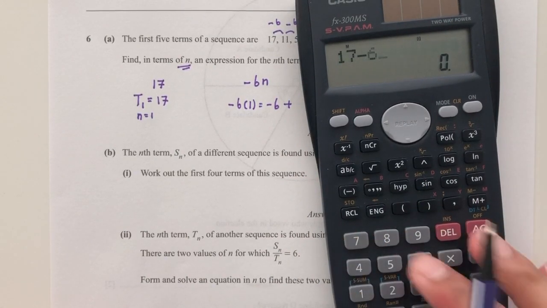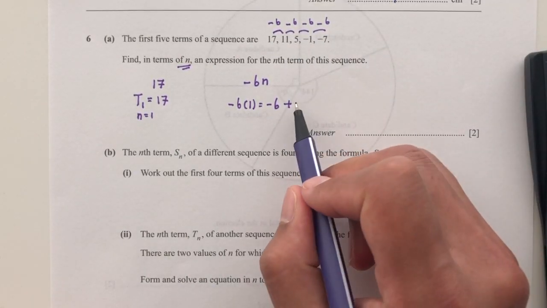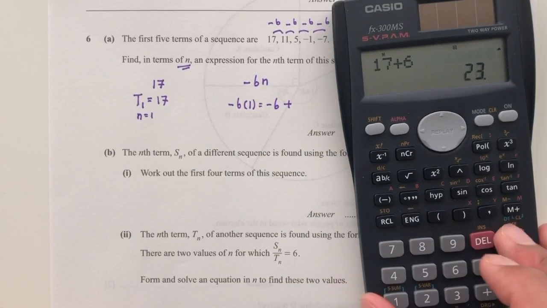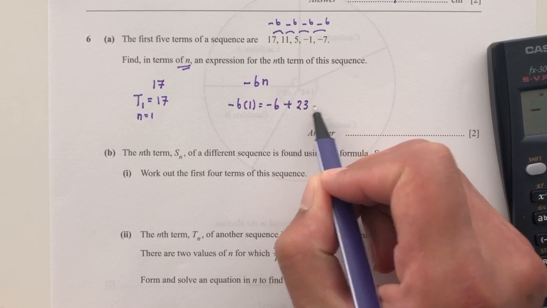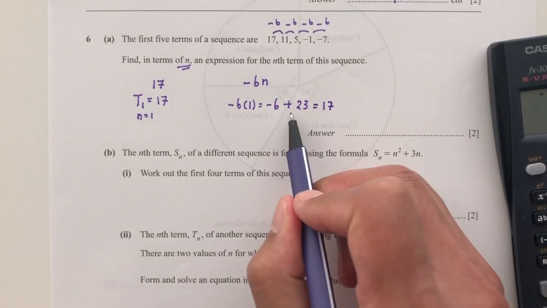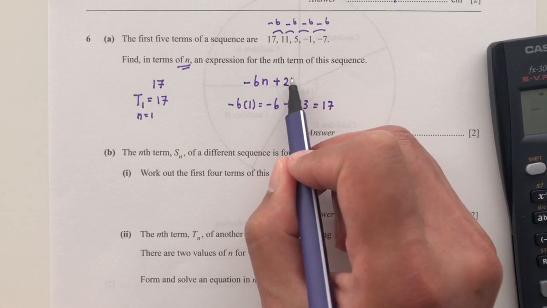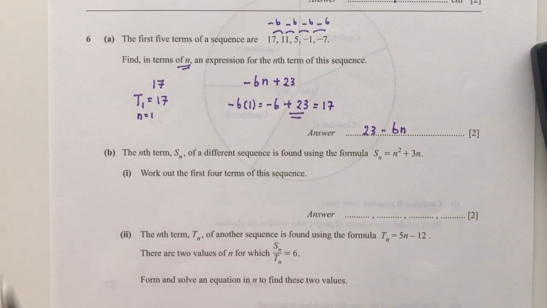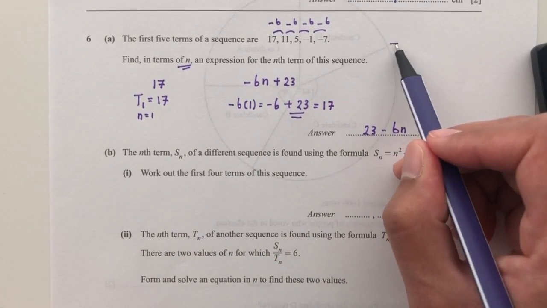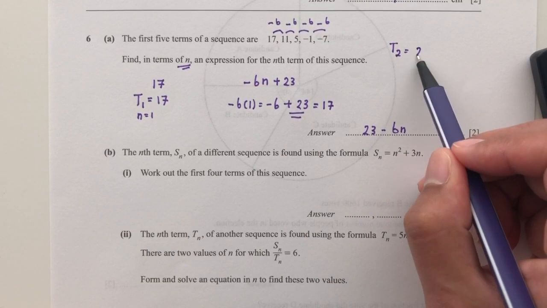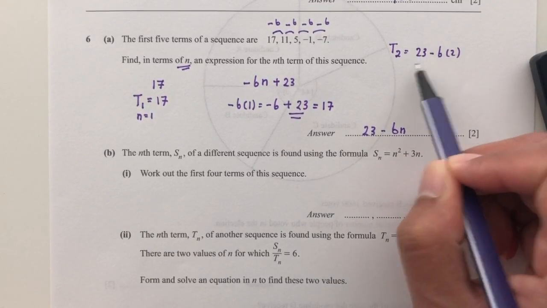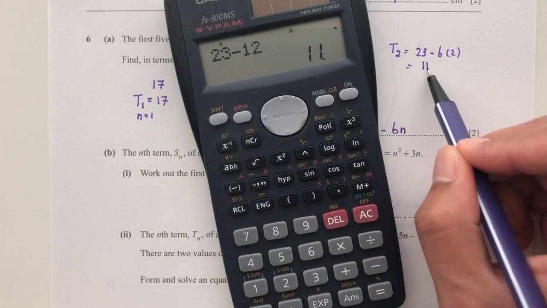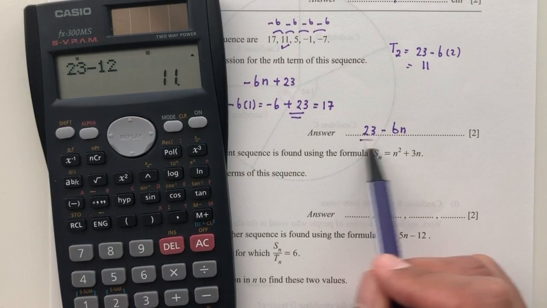17 minus 6, that will be 11. Sorry, mistake. It's not 11. 17 plus 6, that will be 23. So you have to add 23 for you to get 17. So if you add 23 here, you have to add 23 here as well. So you will have 23 minus 6n for the nth term. Now let's test. For T2, that will be 23 minus 6 times 2. 23 minus 12, that should be 11. And here we have 11. So that should be our nth term.